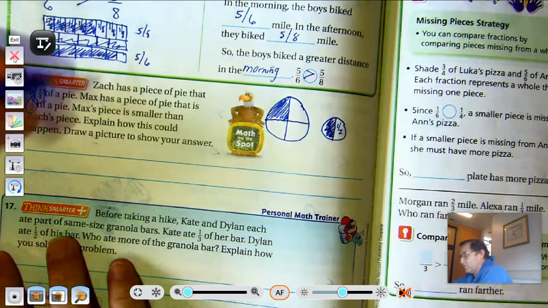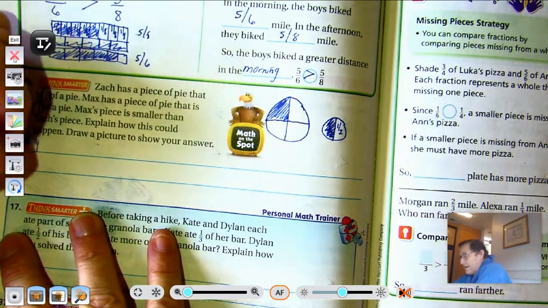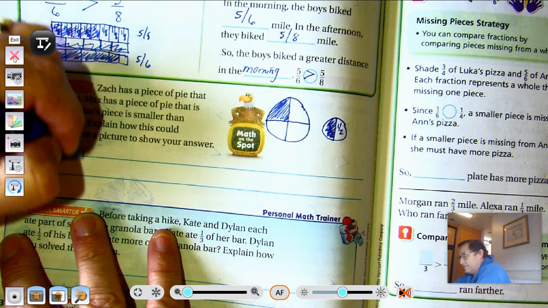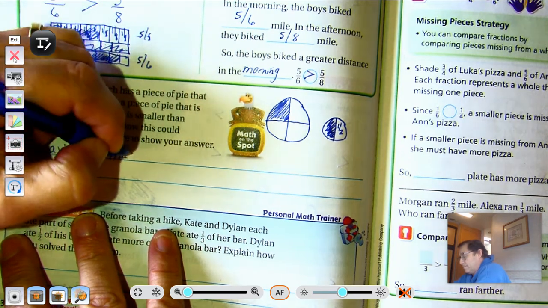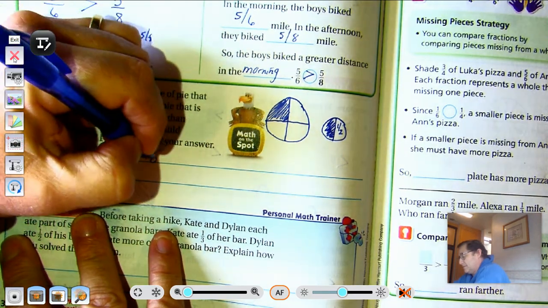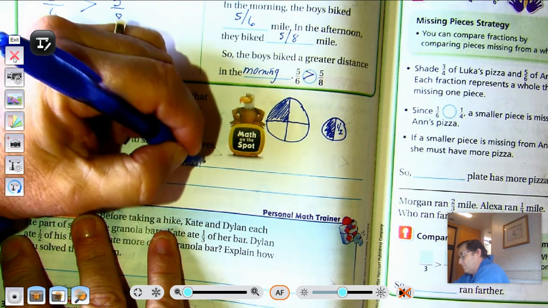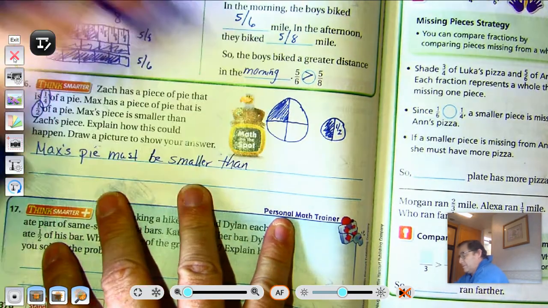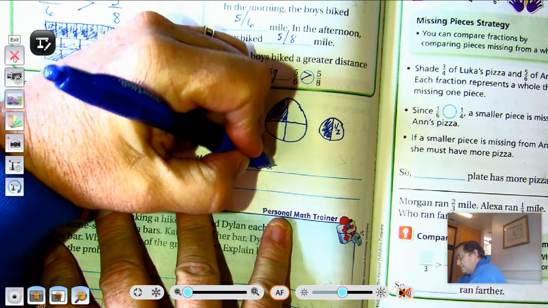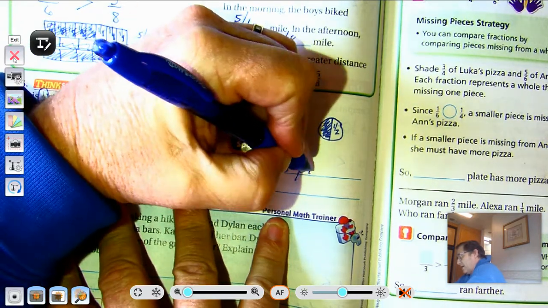So let's see. So explain how this could happen. Max's pie must be smaller than Zach's pie.